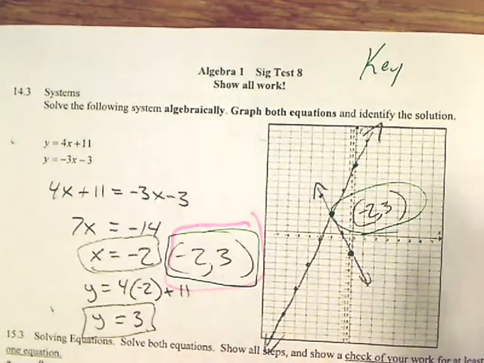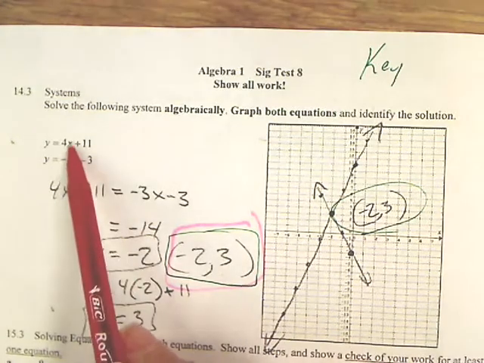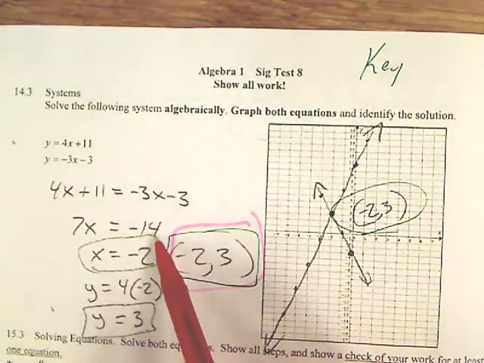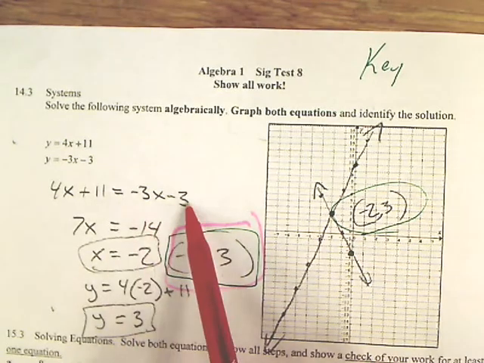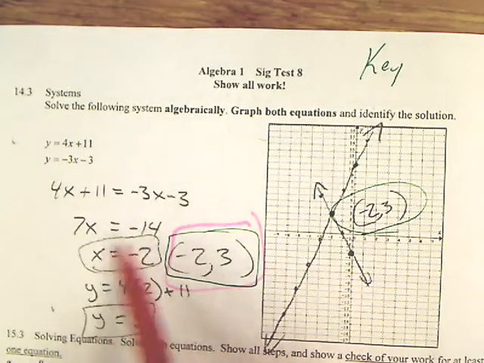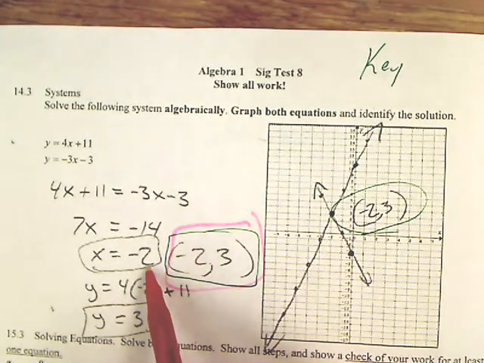Alright, here's Sig Test 8. Substitute them equal to each other, and then you just solve the equation. So I subtracted 11 from each side, added 3x, divided by 7, and you get your x is -2.